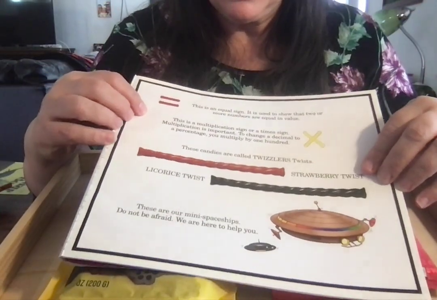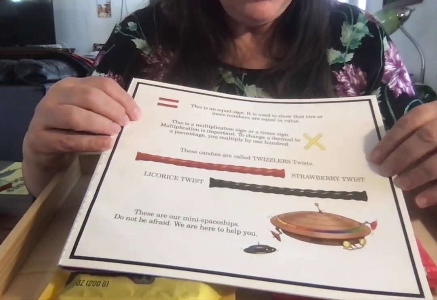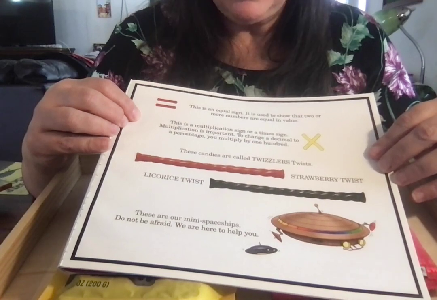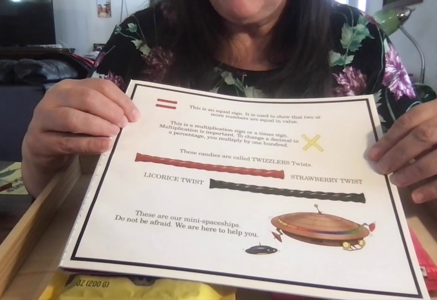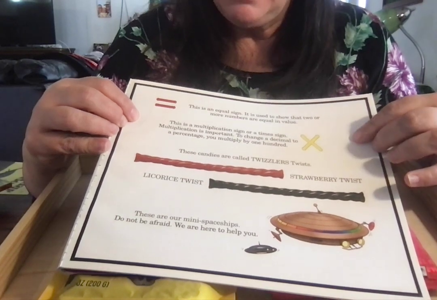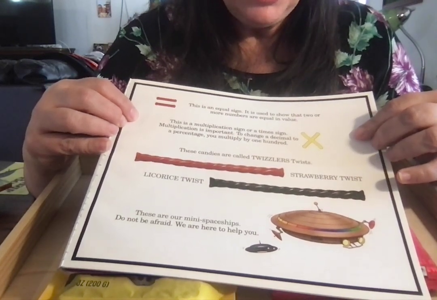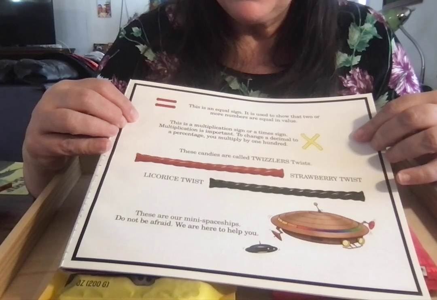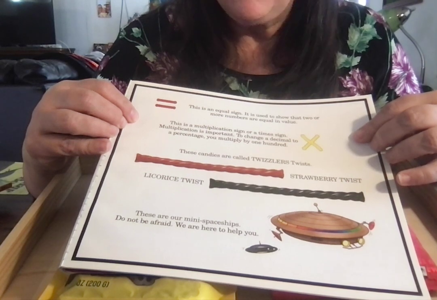This is the equal sign. It is used to show that 2 things or more numbers are equal in value. This is the multiplication sign, or a time sign. Multiplication is important. To change a decimal to a percentage, you multiply by 100.